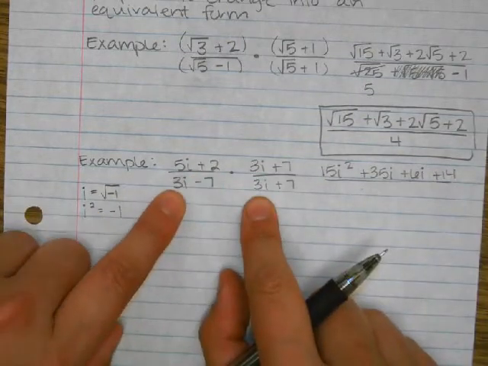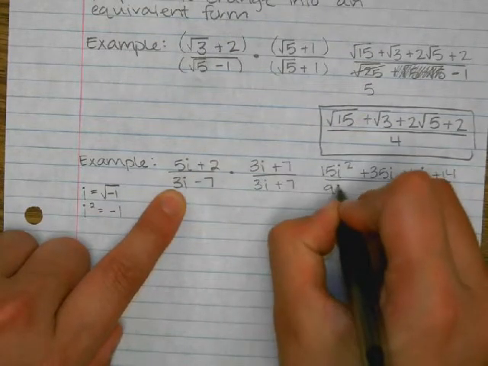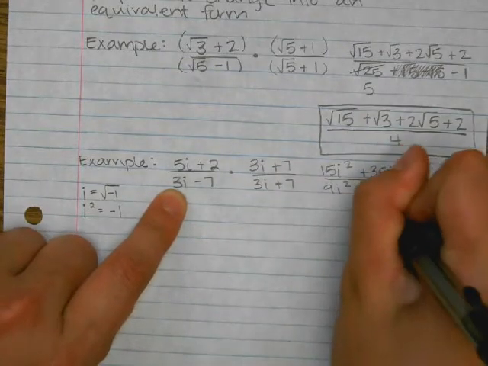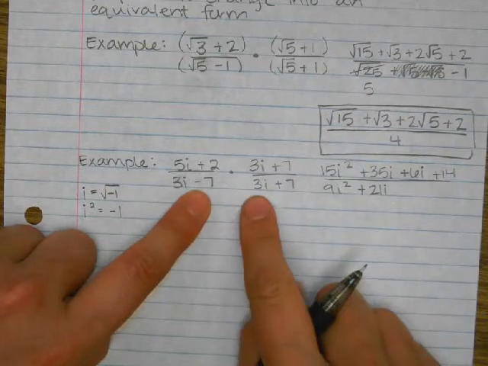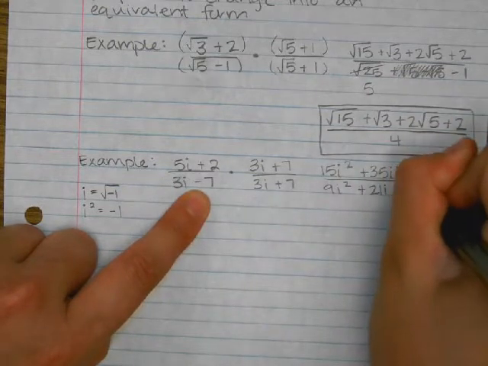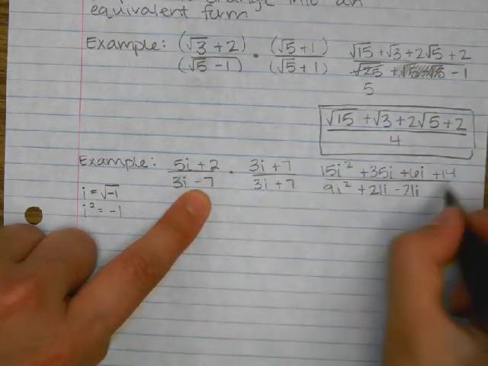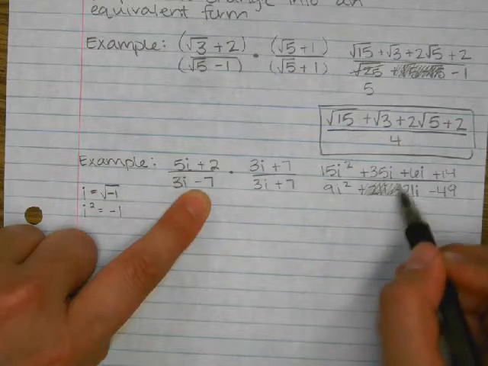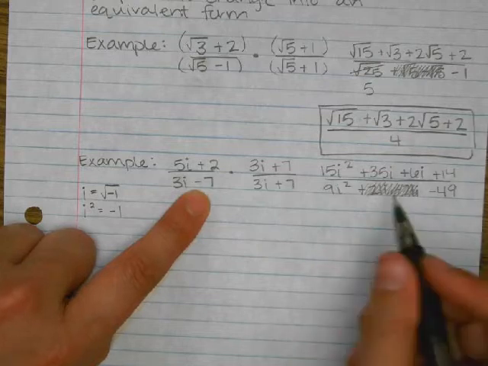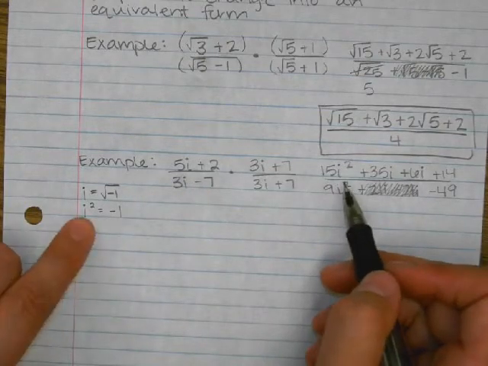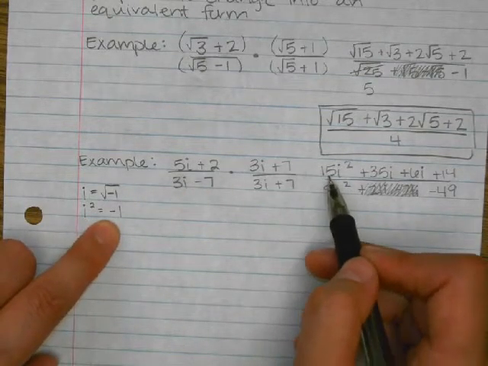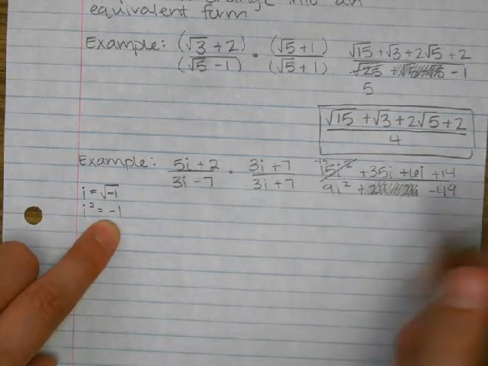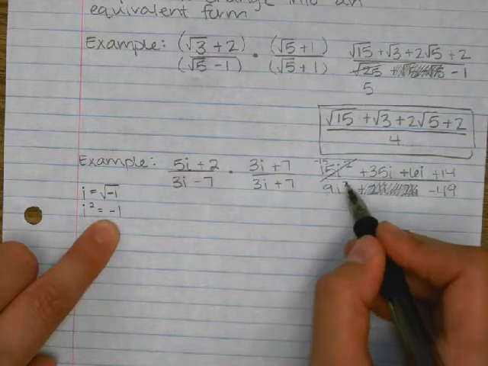And then here we have 9i squared plus 21i minus 21i minus 49. So again, those middle terms cancel out just like we expected. And then here we have to remember that i squared is -1. So 15 multiplied by -1 is -15. 9 multiplied by -1 is -9.